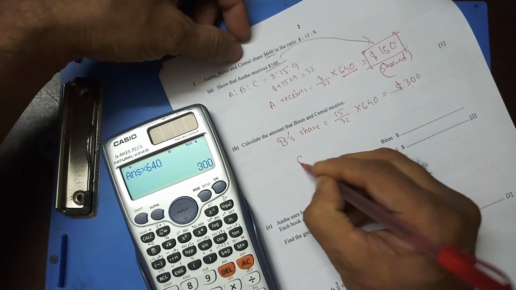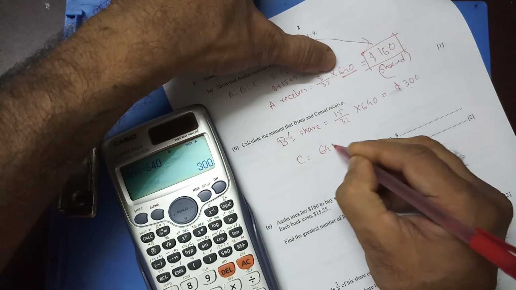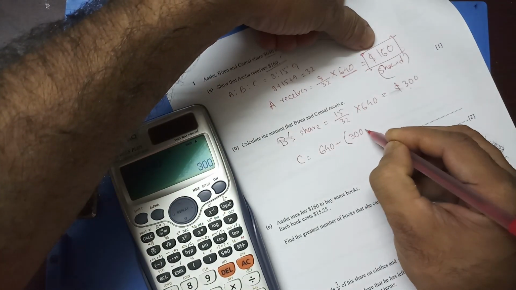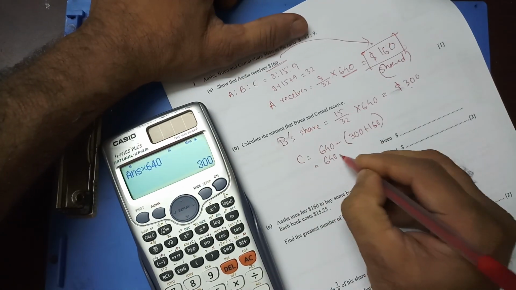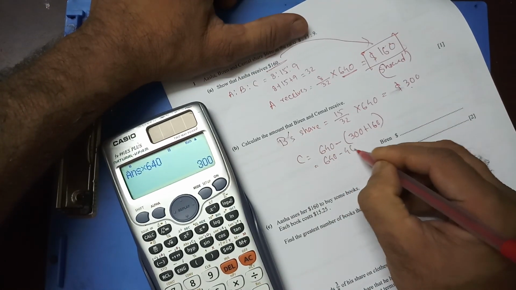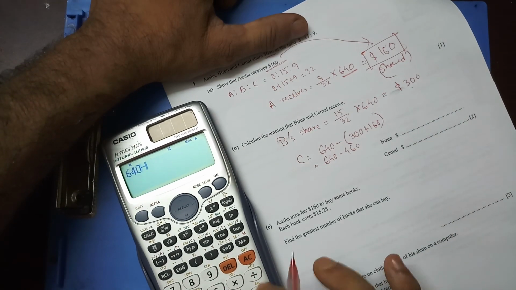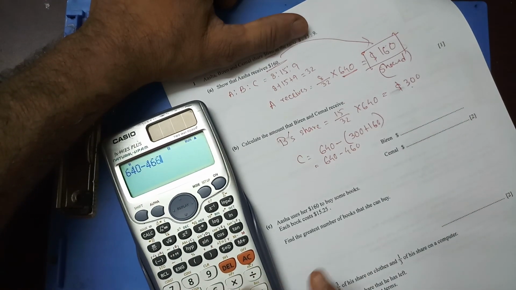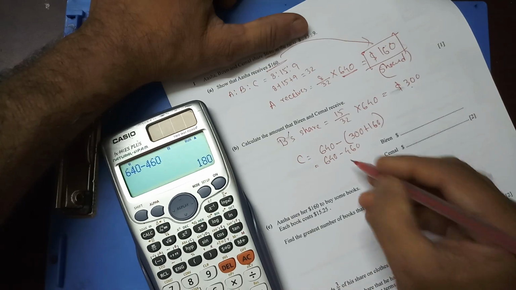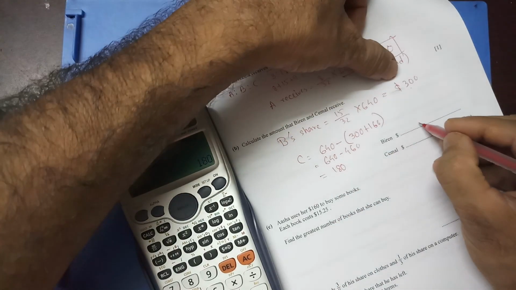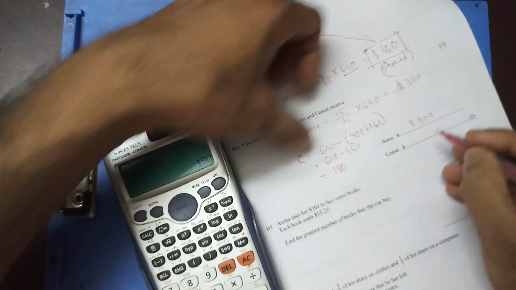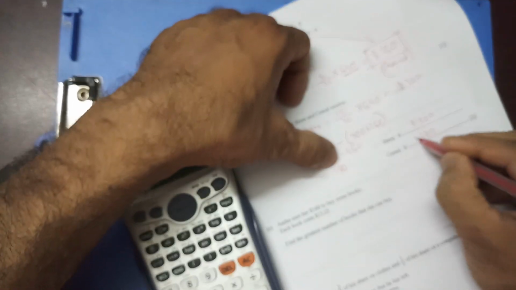So Simil receives 640 minus the sum of these two, 300 plus 160. 640 minus, that's going to be 460. So 640 minus 460 is going to give me $180. So Biren gets $300 and Simil gets $180.